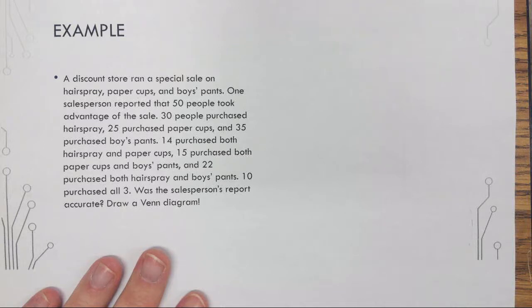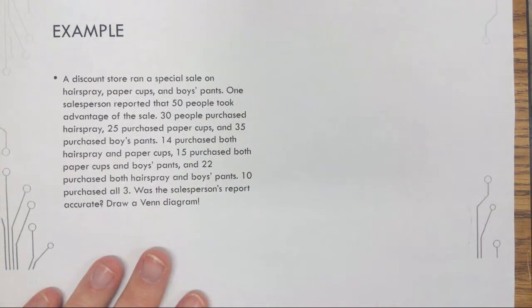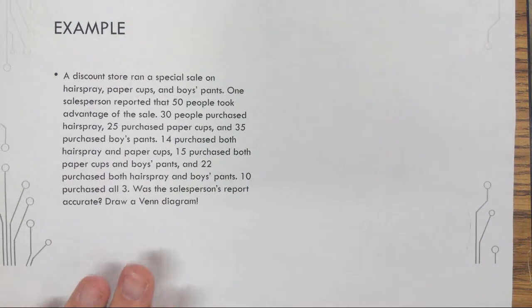Guess what? I'm going to let you do this one on your own, and then in class, I'm going to talk about this. Okay, and we'll do it all together if we need to. Alright, so that's kind of the idea with doing Venn diagrams. And I will talk to you guys later.